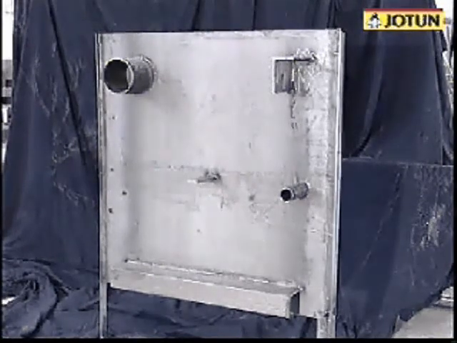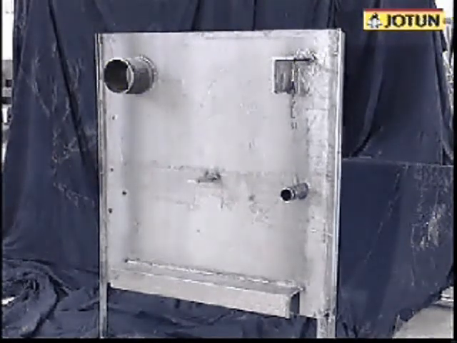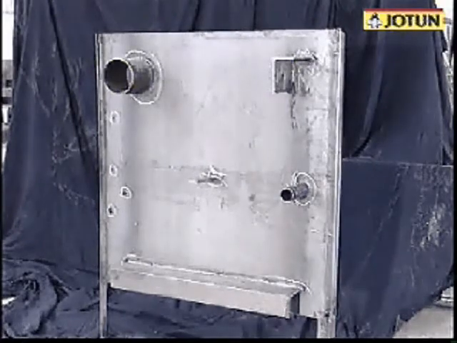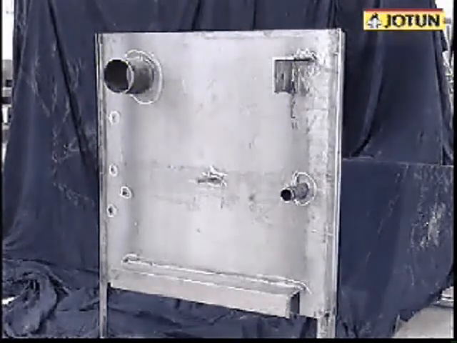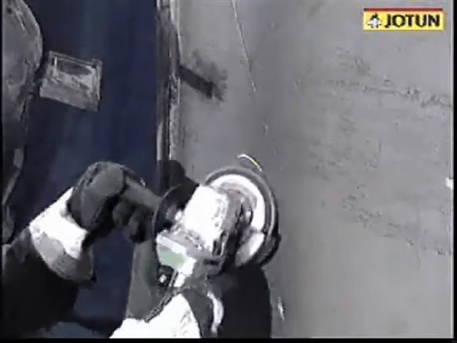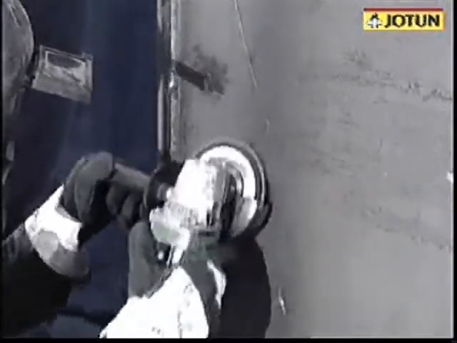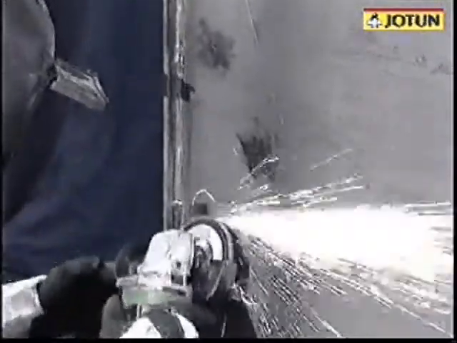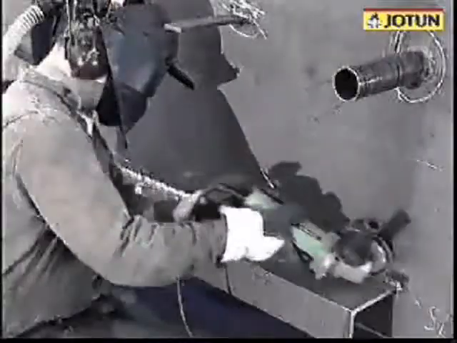Poor preparation of the steel will result in early corrosion. This construction shows weld spatters, uneven welds and notches, which will cause problems unless they are ground smooth. The most common tool to use is the disc grinder, but also other types of equipment are available.